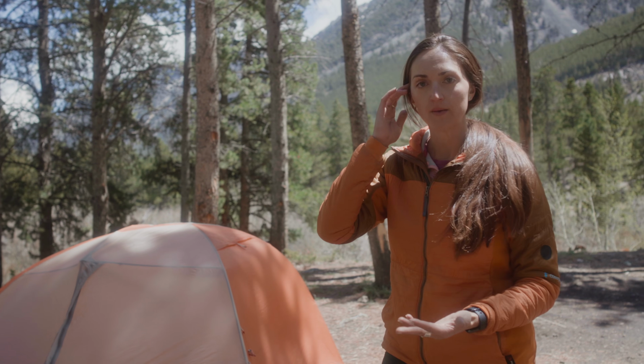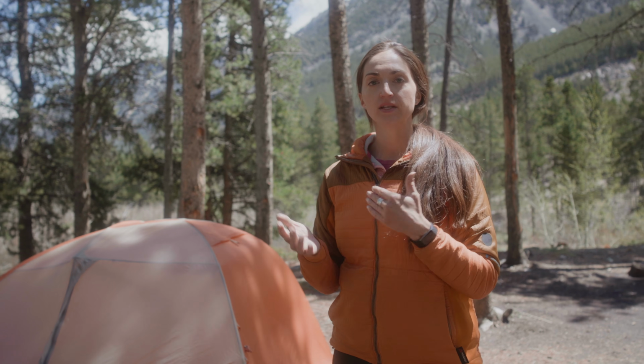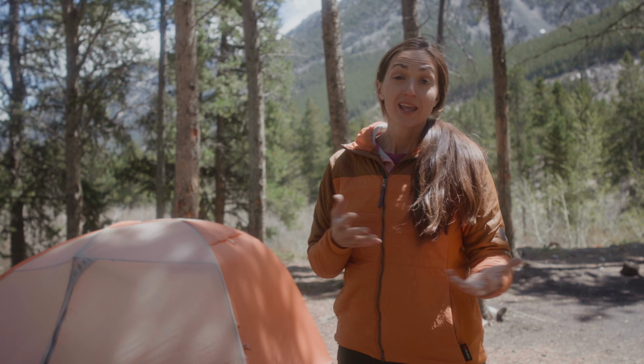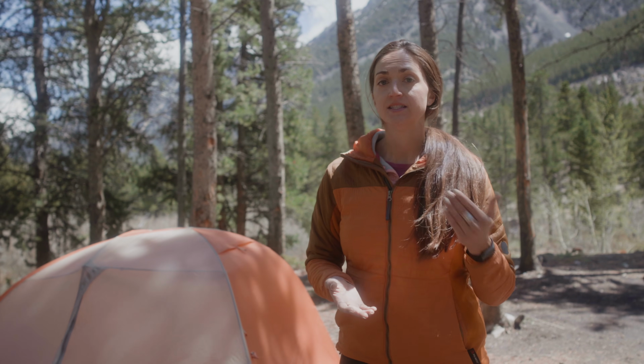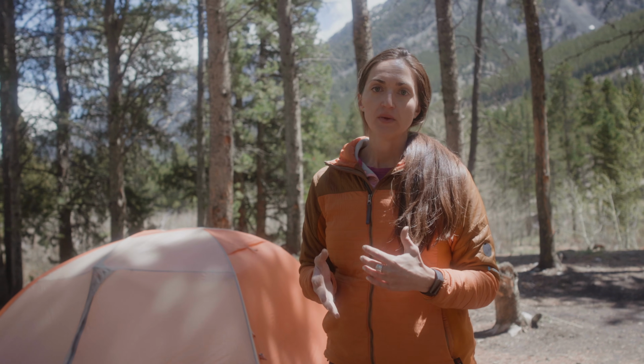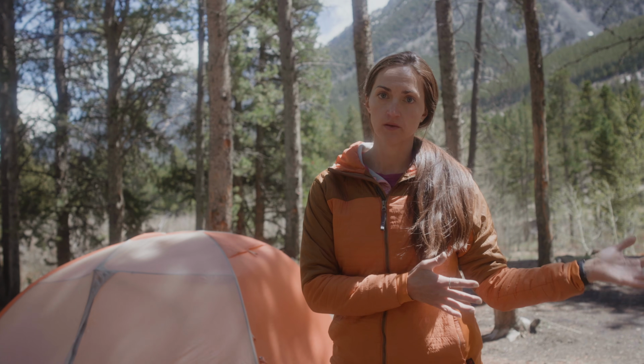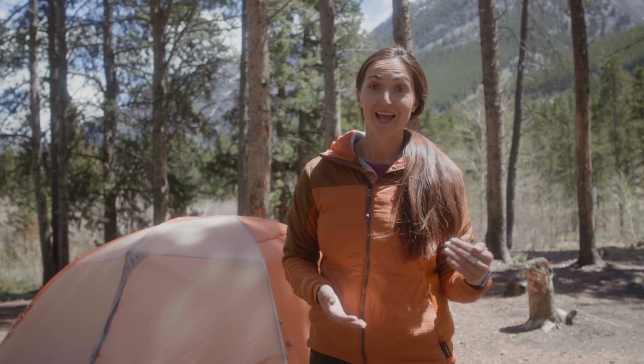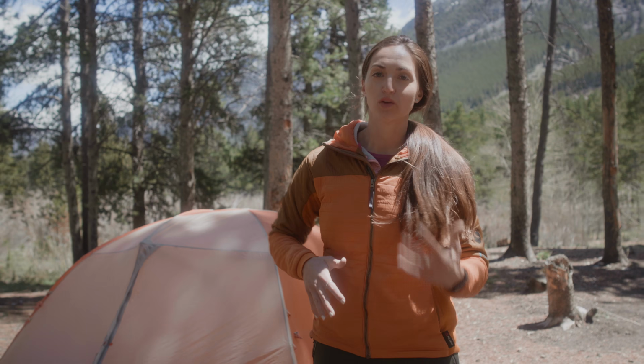One other thing I want to talk about is thinking about the sun and shade exposure on your tent. Now, you really can't always account for this, and it's definitely not something that should be at the expense of the other things that we already talked about. So what I mean is, if I'm camping in the winter, in the colder months, I'm gonna want that sun to hit my tent first thing in the morning to start to warm things up.